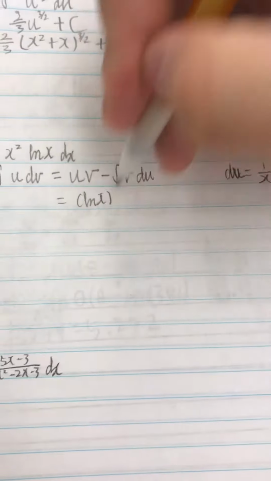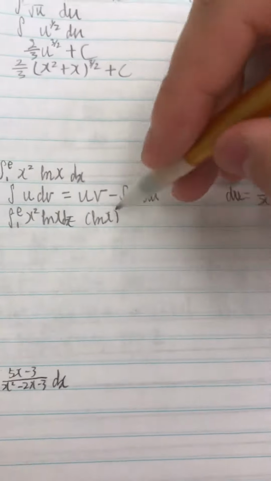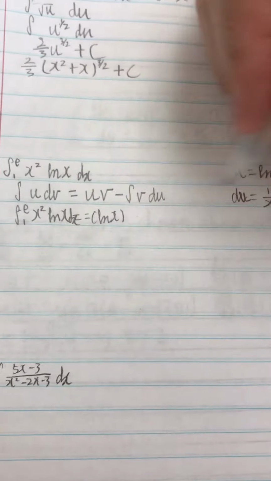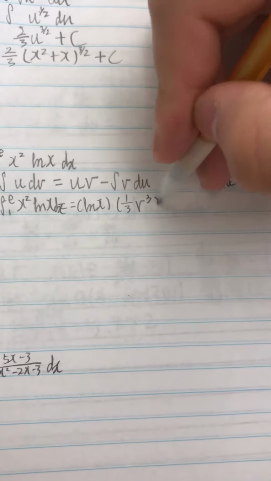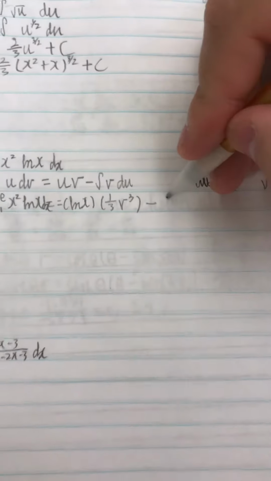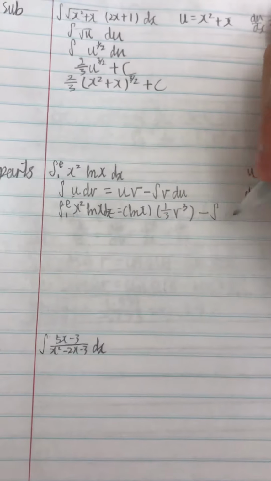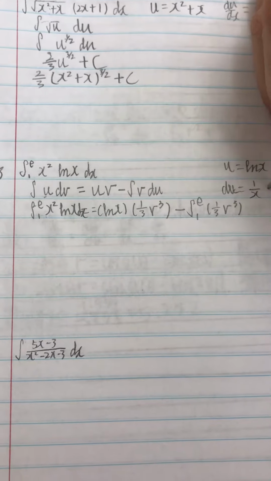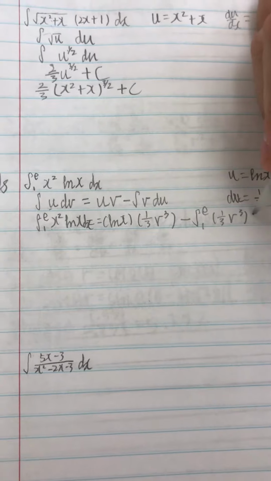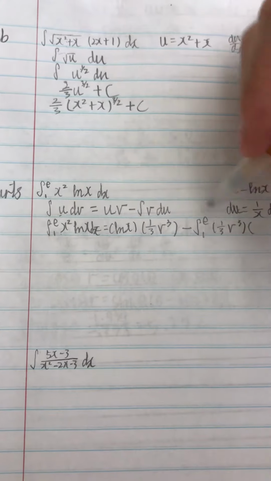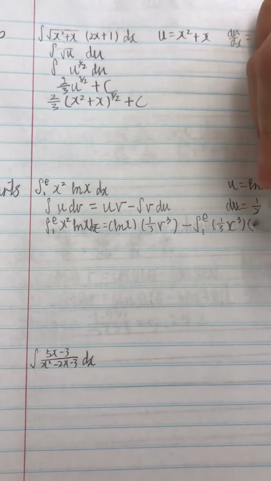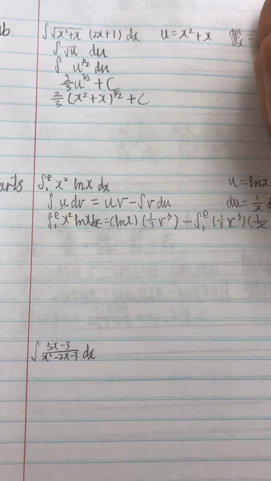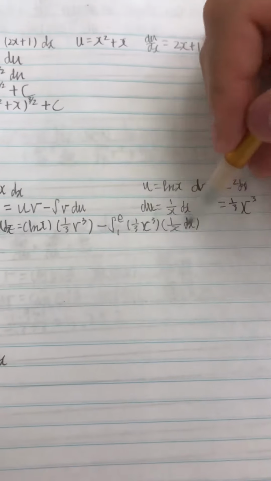So the integral from 1 to e of x squared times ln x dx equals ln x, which is u, times 1/3 x cubed, which is v, minus the integral, the same limits from 1 to e, of v, which is 1/3 x cubed, times, where's the du, which is 1/x dx.